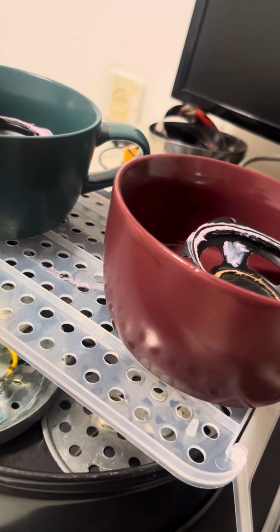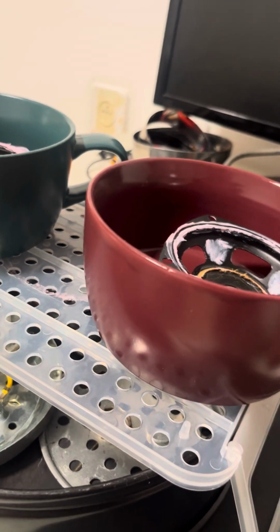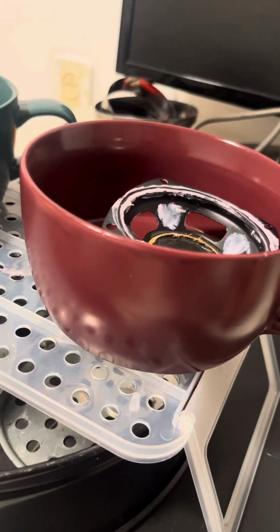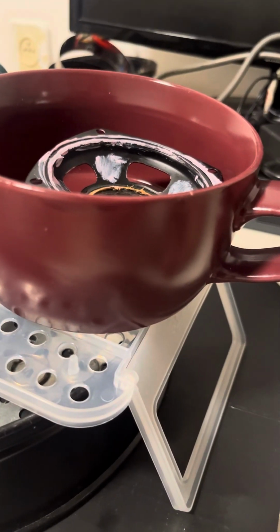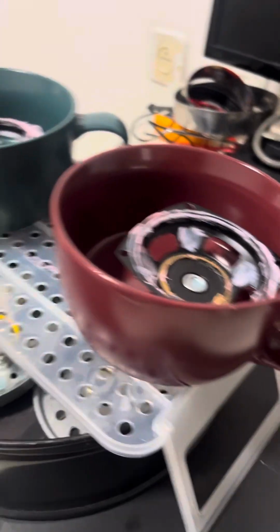Maybe I'll start without parallelization, and add it later. The idea is to use mostly salt water with a little bit of the stuff from the earlier electrolysis experiment. So let's start with the blue one.